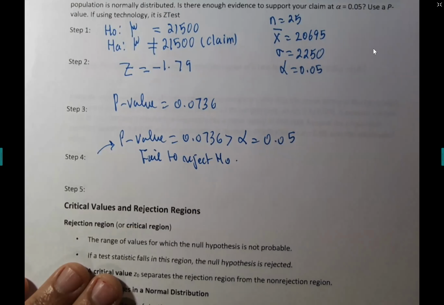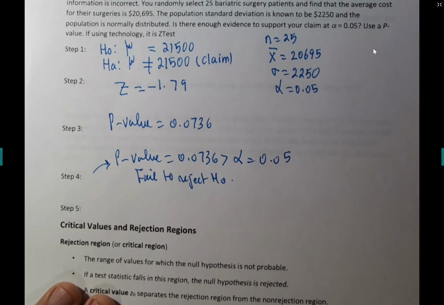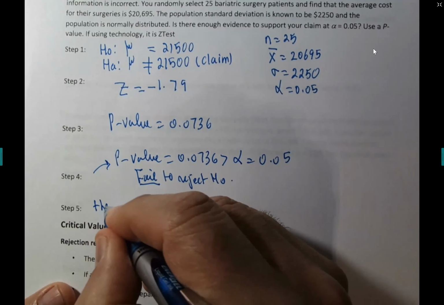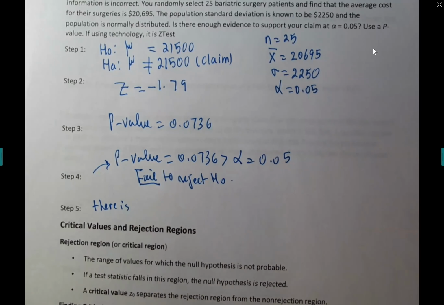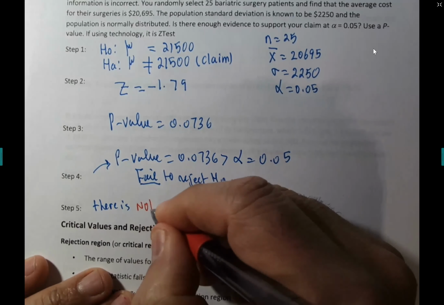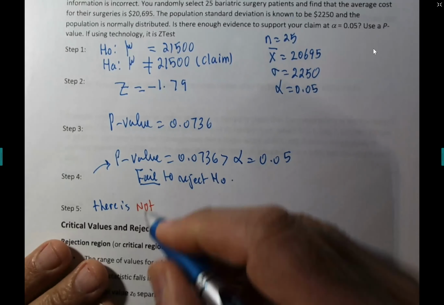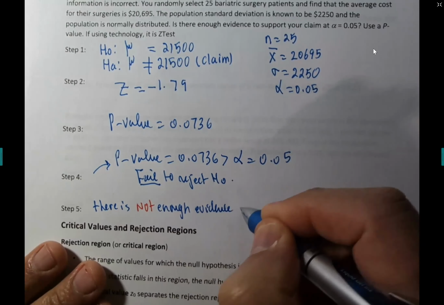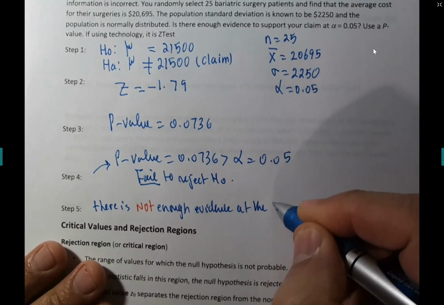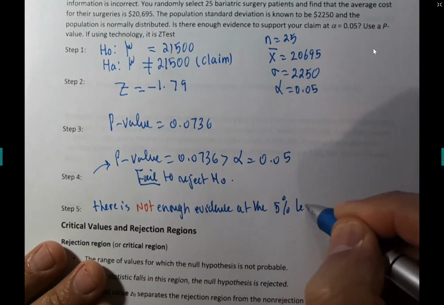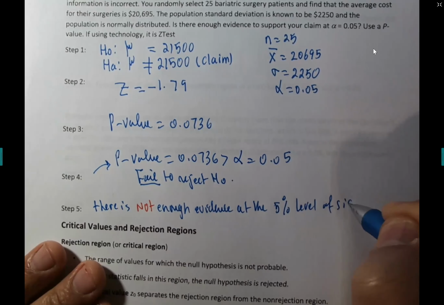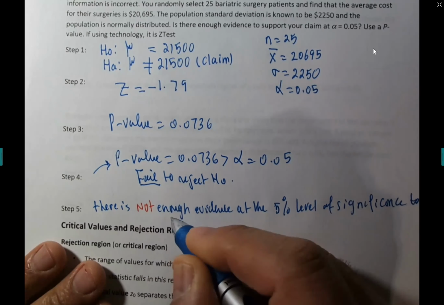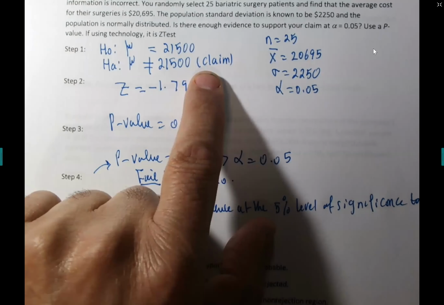Now the final step. Write your conclusion in the context of the claim. So you start. There's not enough evidence at the 5% level of significance to what, guys? Reject. No, the claim is in HA.